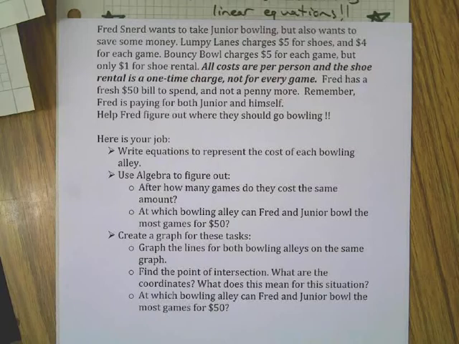Also, you're going to use a graph to represent the situation. You're going to graph the lines for each bowling alley on the same graph. You're going to find where the two lines cross, their point of intersection, make a note of the coordinates for that point, and describe what it means for the situation.